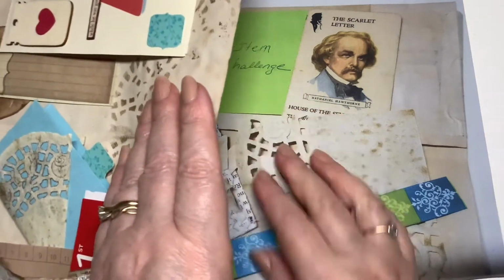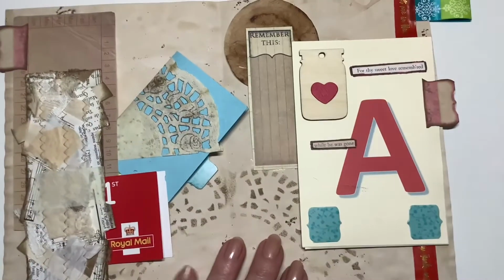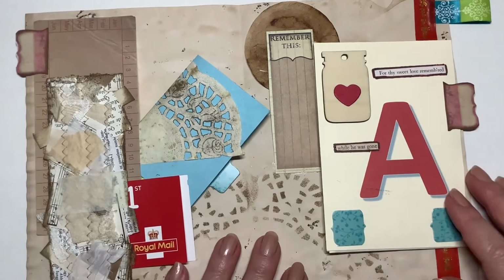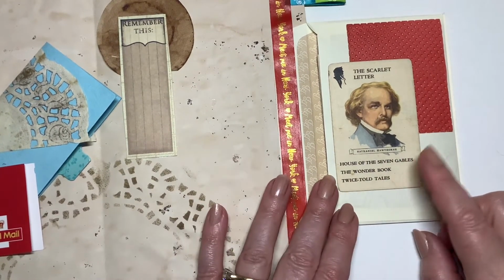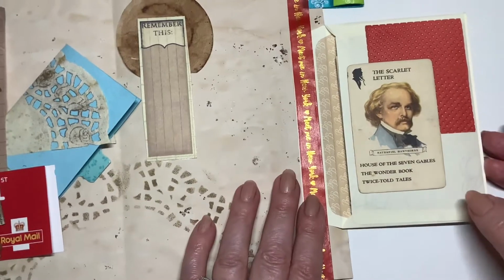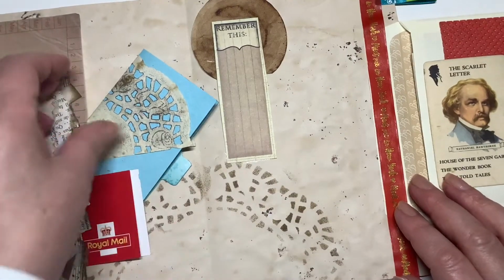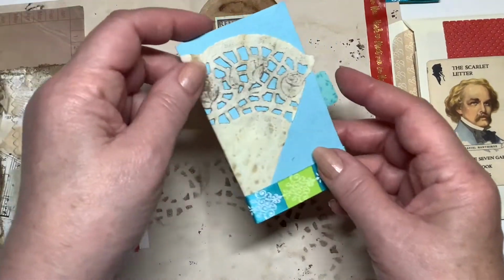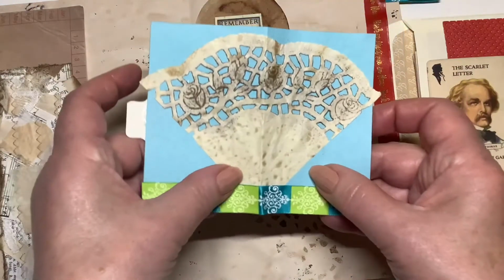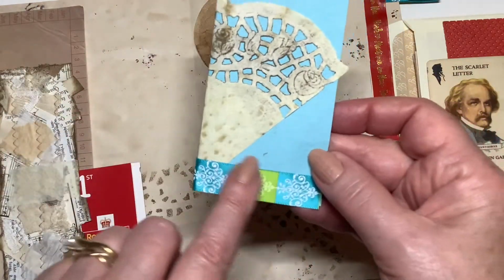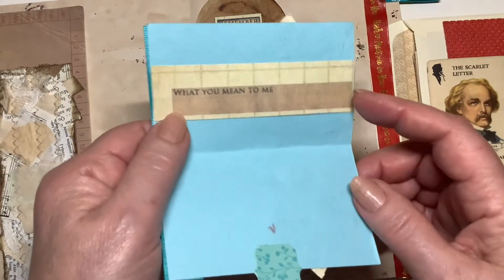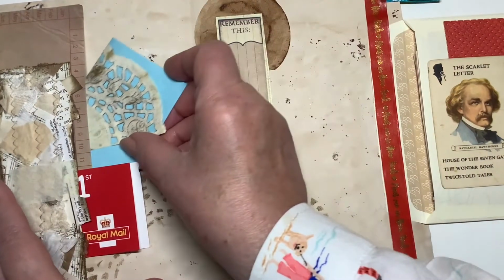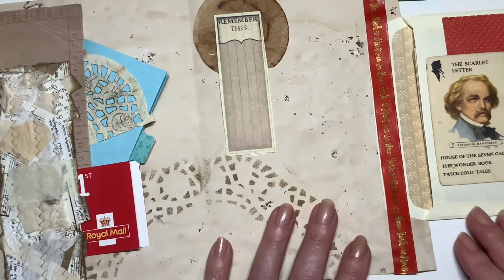And this is what I made of the pieces. So here's the page. And I've put the card on the back of an envelope. Here is the card that came. So that's one of the pieces. The second piece is the piece of doily, which I've put on this little card with the tape, and inside there's room for notes. What do you mean to me? It's a love story, obviously, the Scarlet Letter.